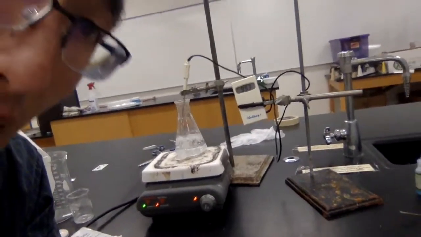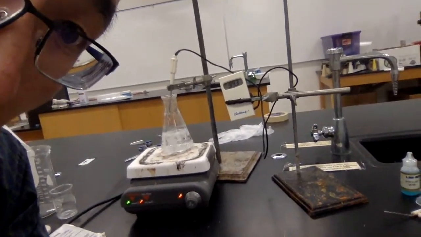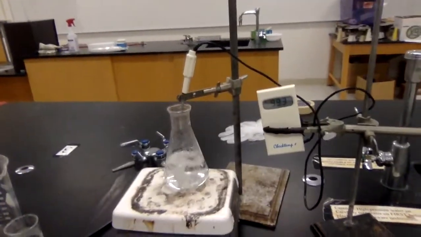Okay, here's the next scenario. We have water here, and it is boiling. I don't know if you can see that, but the thermometer is actually above the water. So I'm going to move this really close so you can see that a little bit better.